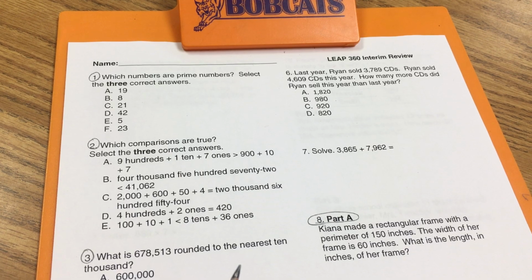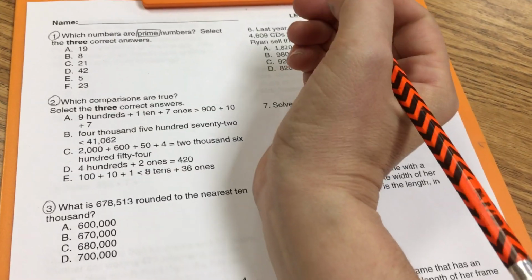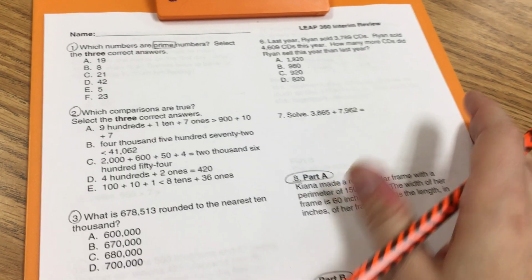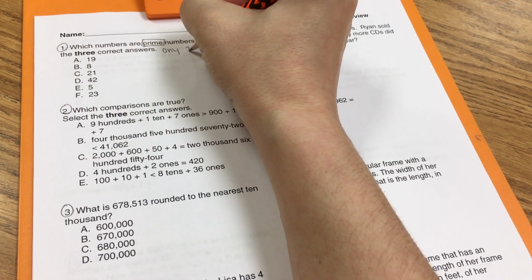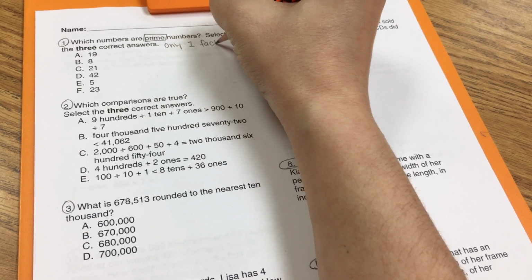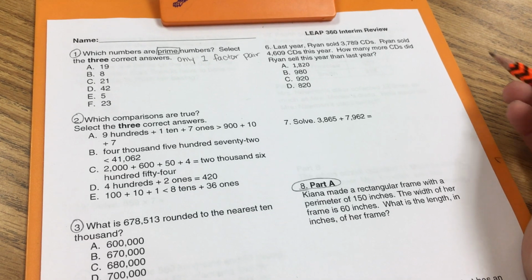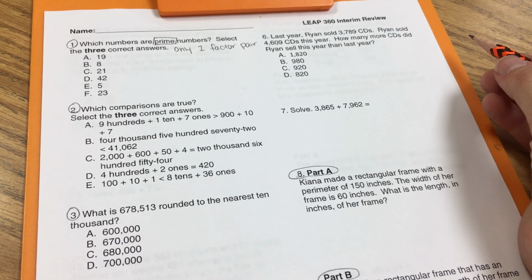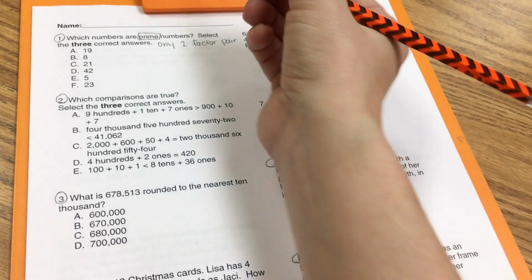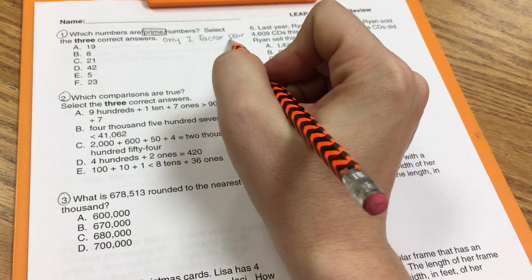It says which numbers are prime numbers. So I wanted to review what a prime number is. Remember that prime means that it has only one factor pair. Okay? Composite has 2 or more factor pairs. But we're looking for the prime, so we only need one factor pair.